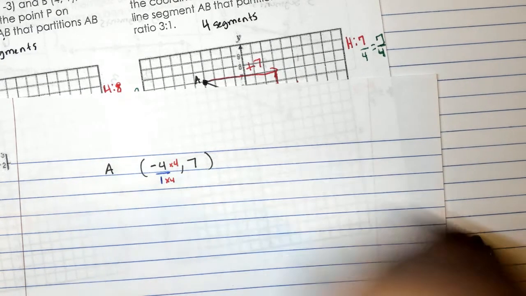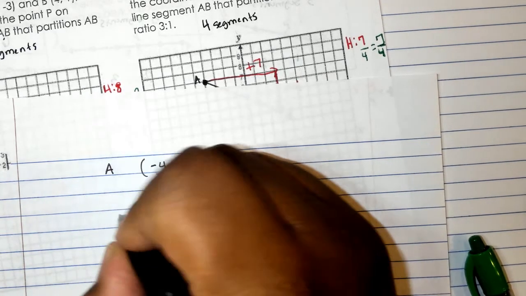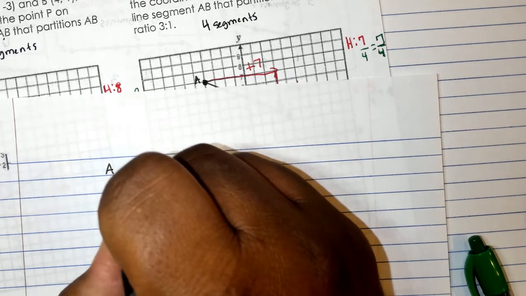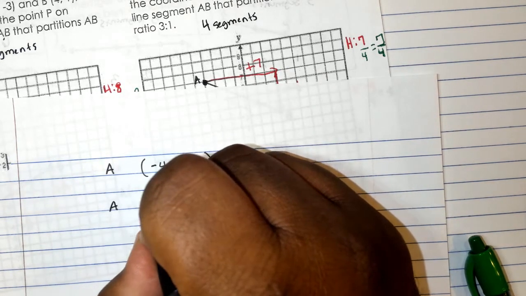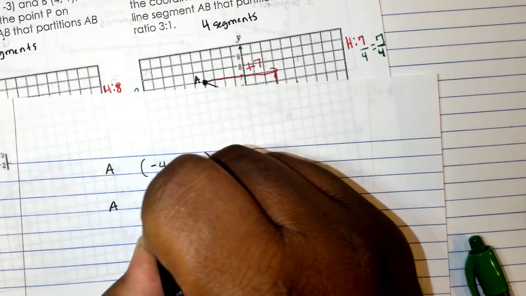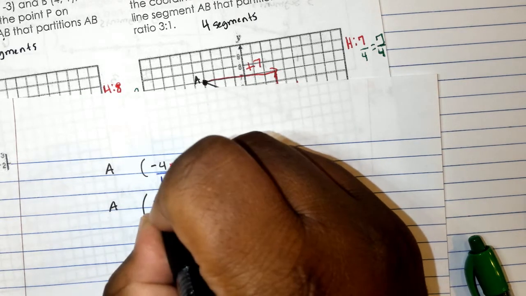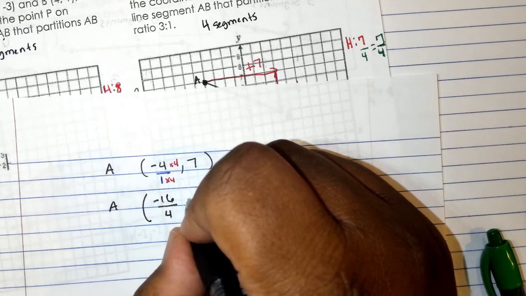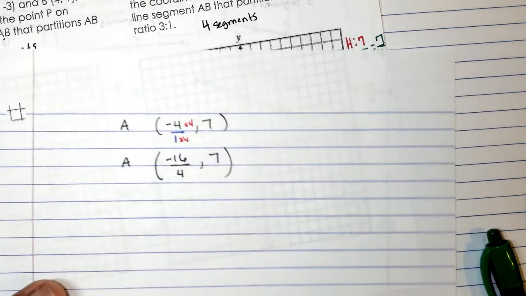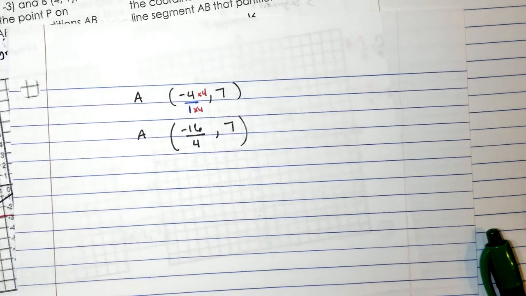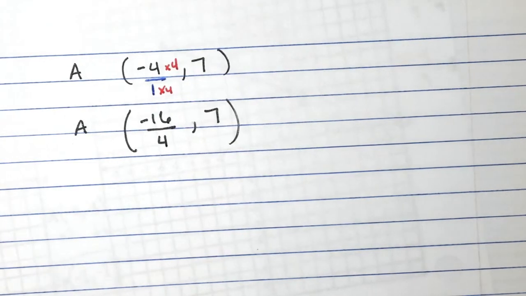So once I do that, my point A then changes and becomes this for me. -4 times 4, which is -16 over 4. Well, because 1 times 4. And then I'm going to leave the 7 as is. All I did was manipulate the coordinate a little bit so I can add and subtract to it. Let me zoom in a little bit for y'all. That should still make sense to you. All I did was manipulate this so I can add and subtract to it.